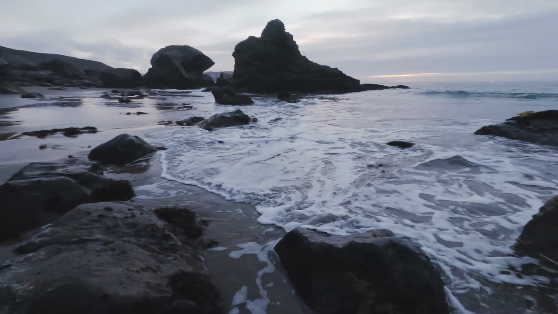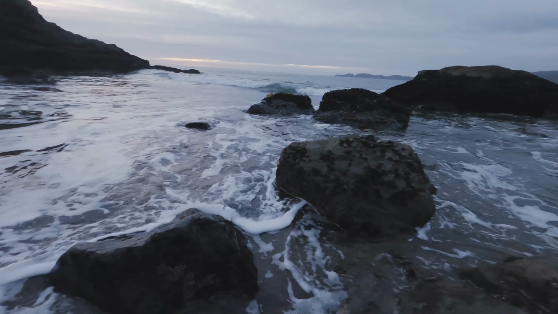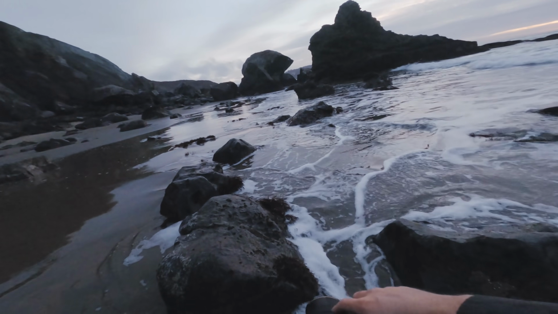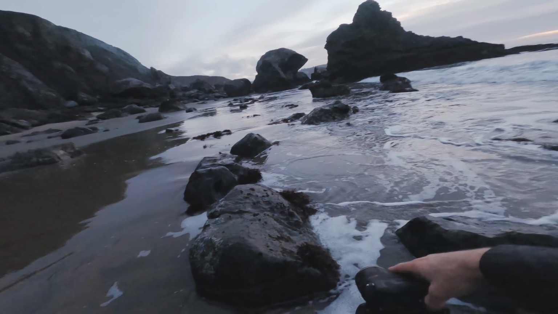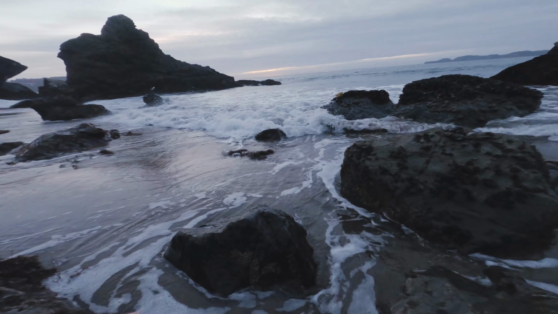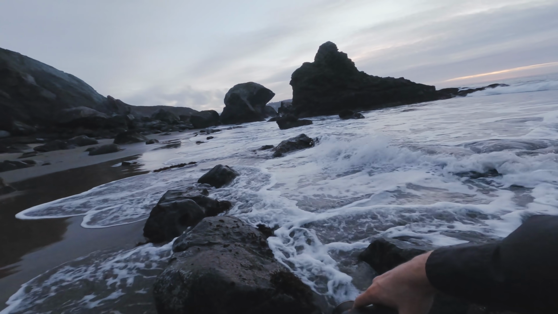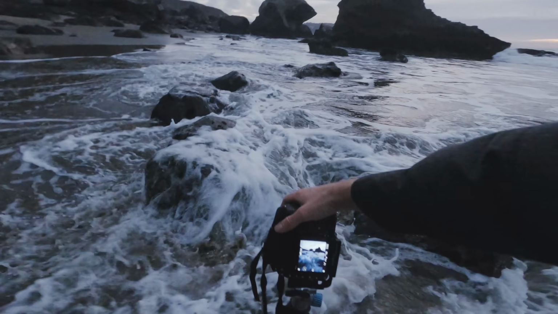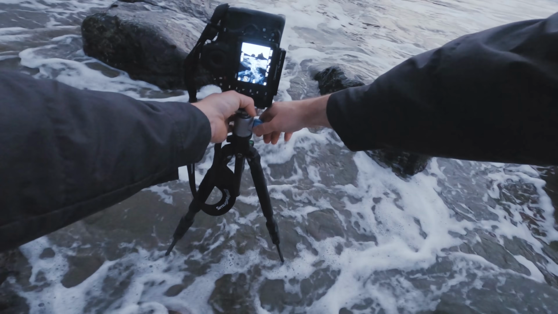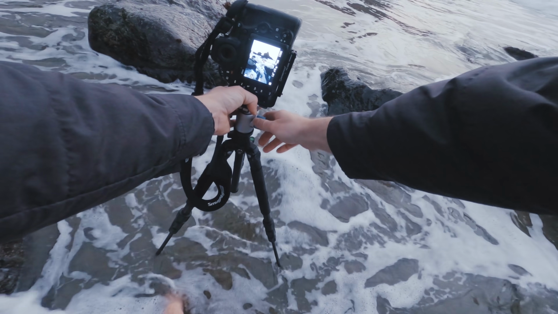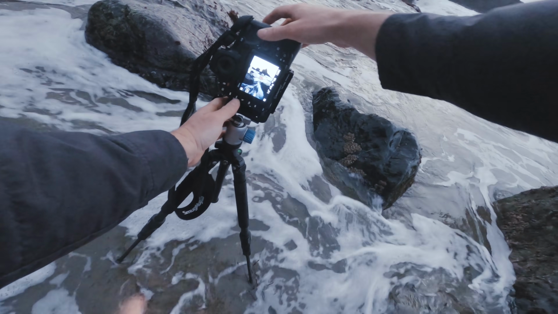I'll probably take a few more shots of this, and maybe we'll wait for the bridge lights to turn on and see if we can get a nice classic shot of the Golden Gate Bridge. Ooh, I like that. That looks cool. That's actually really nice.